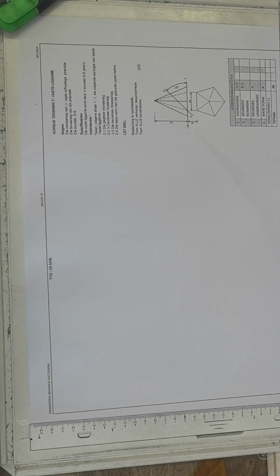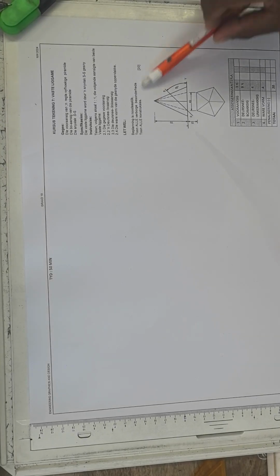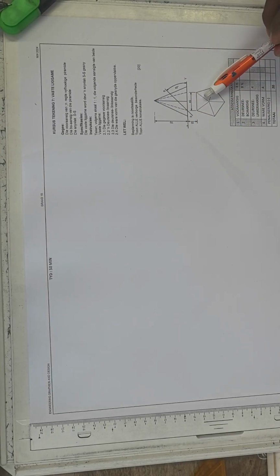We are given a pentagonal pyramid. We are required to complete the sectional top view, sectional left view, and true shape. The first step that you need to do to draw this is to start with the top view.